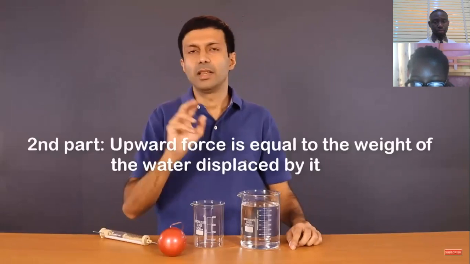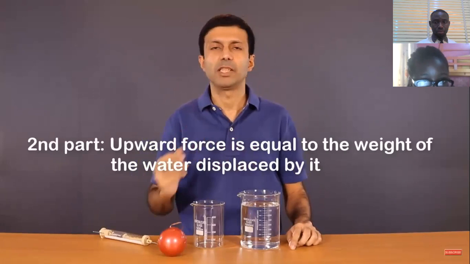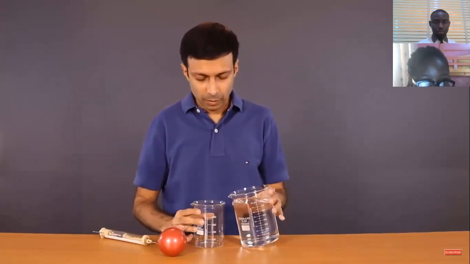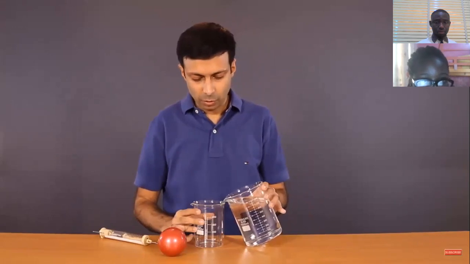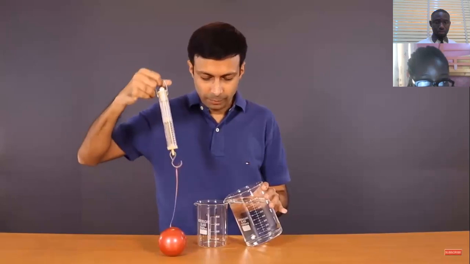Now let's take a look at the second part. So I'm going to go ahead and tilt this larger beaker. Smaller beaker. Let's try it one more time.